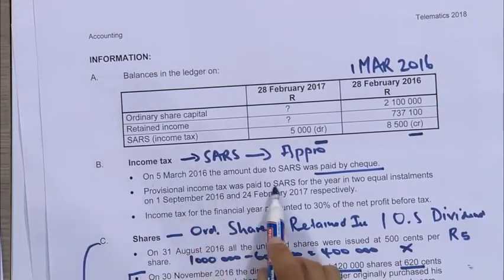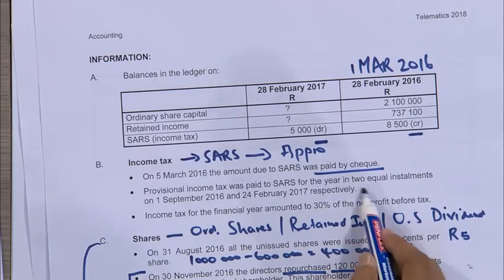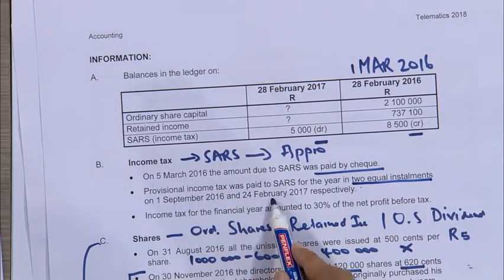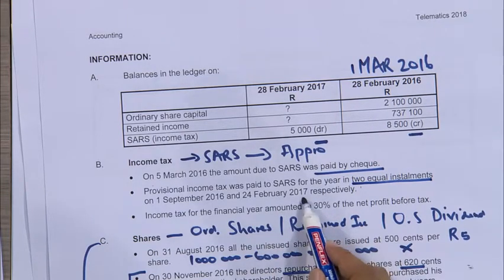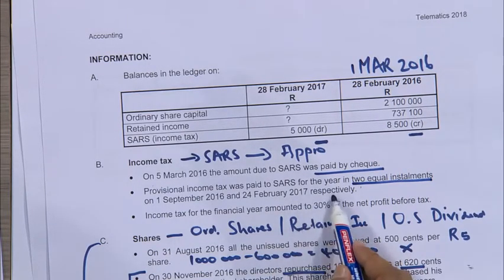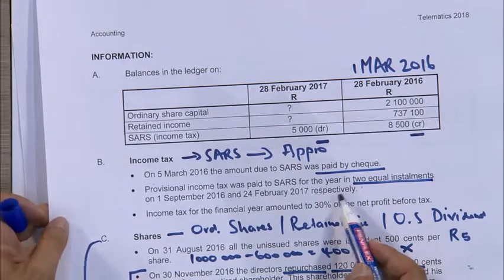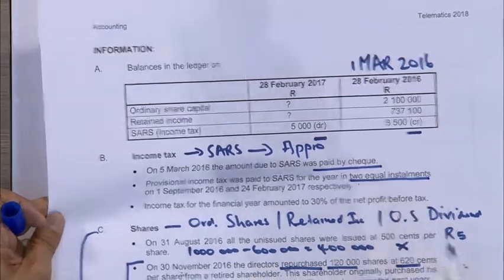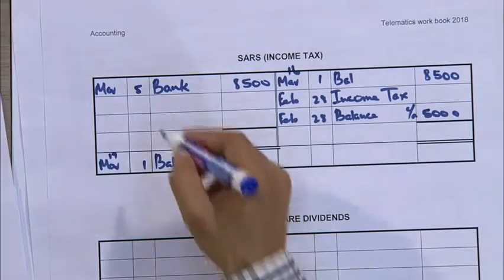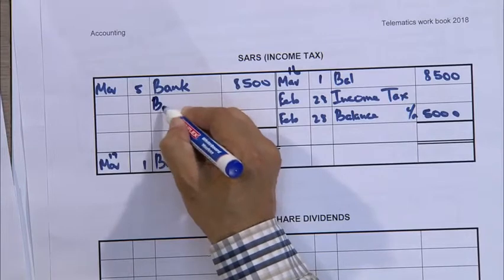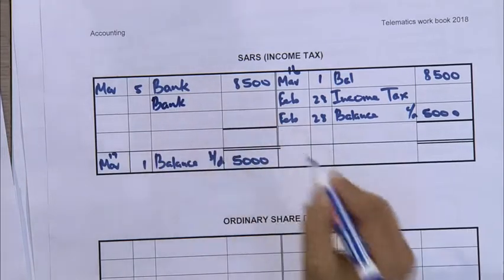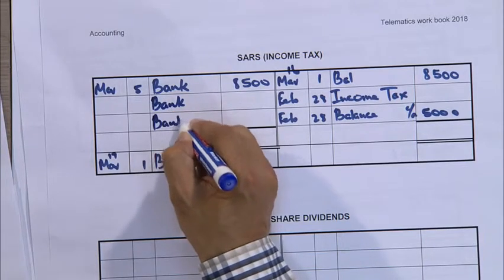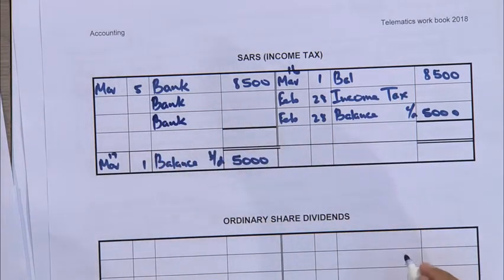Then, provisional income tax was paid to SARS for the year in 2 equal installments on the 1st of September and the 24th of February 2017, respectively. They don't give an amount, but they're saying it's 2 equal installments. So we pay SARS the first provisional payment, and then we pay them again the second provisional payment.